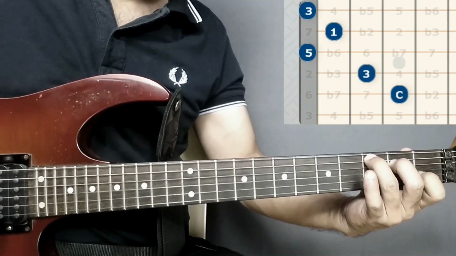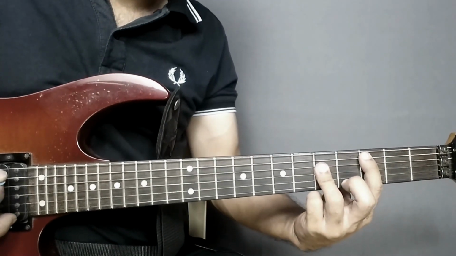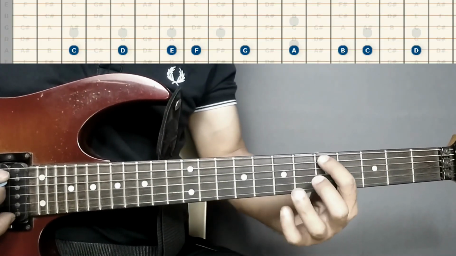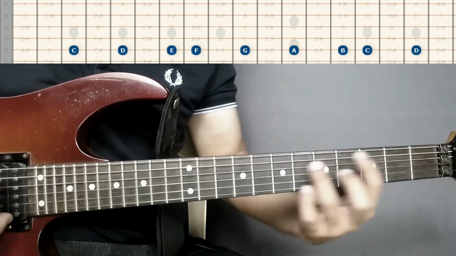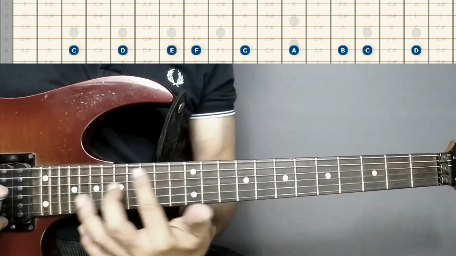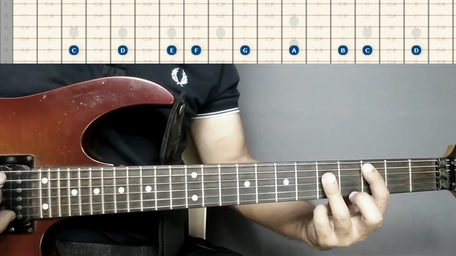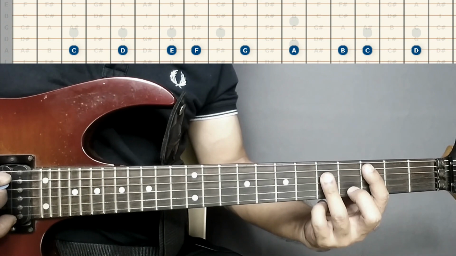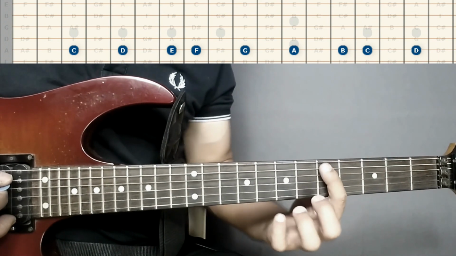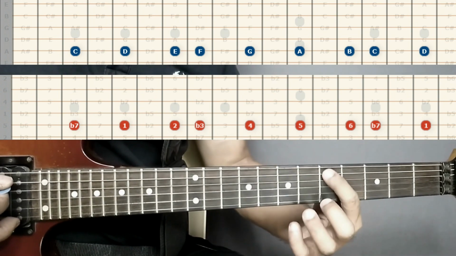Now if we start the numbering from D, you can see from the diagram, I will extend the C major scale here. These are still the chords of the C major scale, but this time I'm going to make D number one.